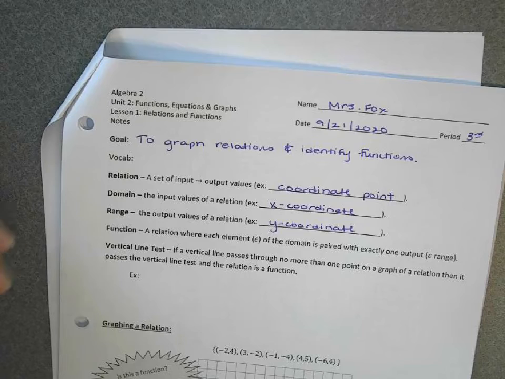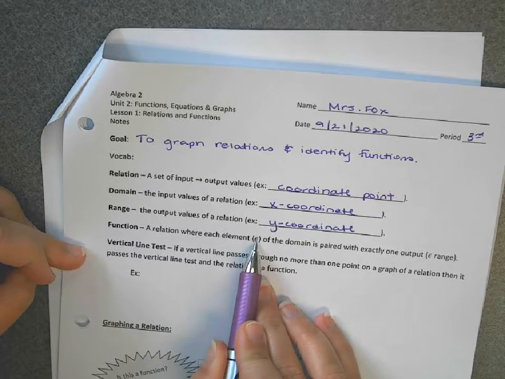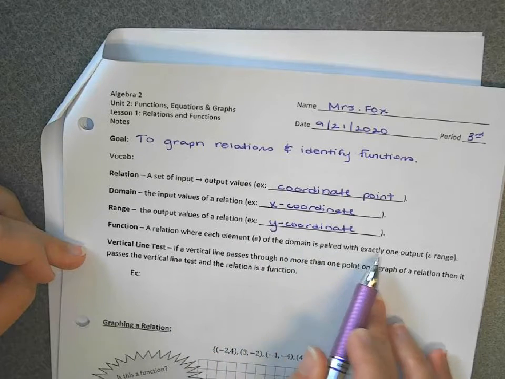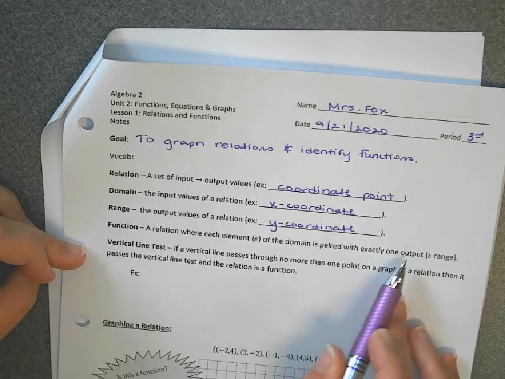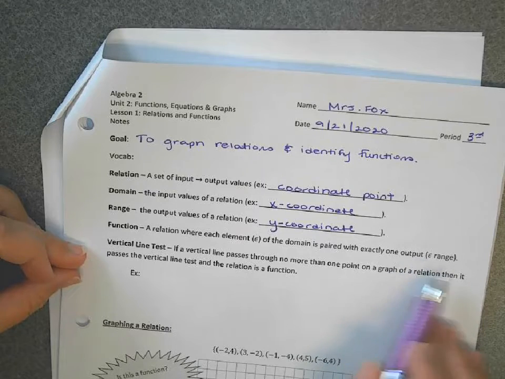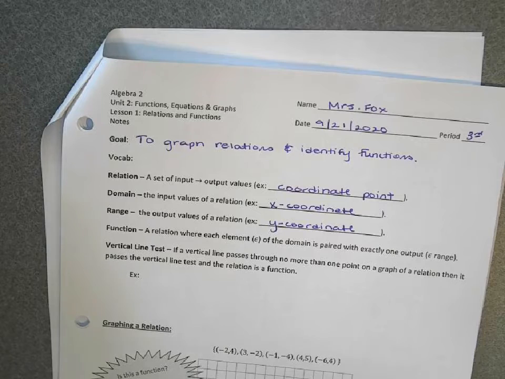A function is a relation where each element, that's what that funny looking E is, an element, of the domain is paired with exactly one output. Okay, so one element of the range. That means if you're looking at a coordinate, your x at 2 cannot have two different outputs. It cannot have two different y values.